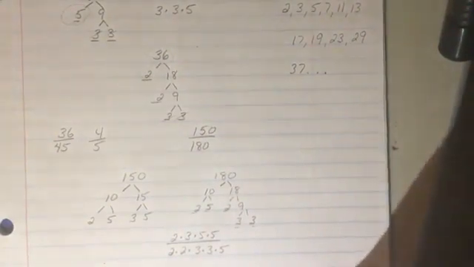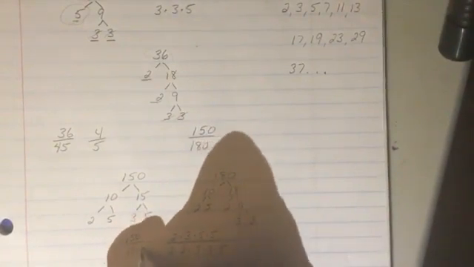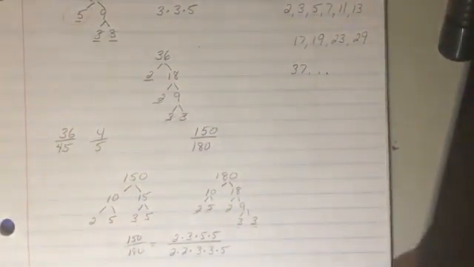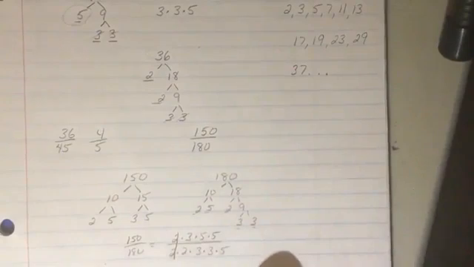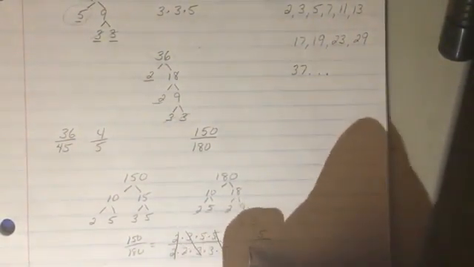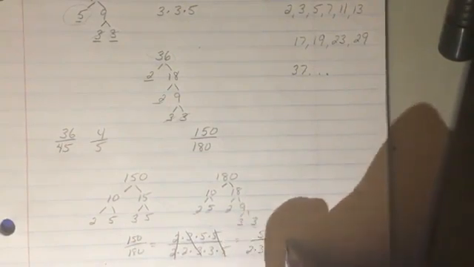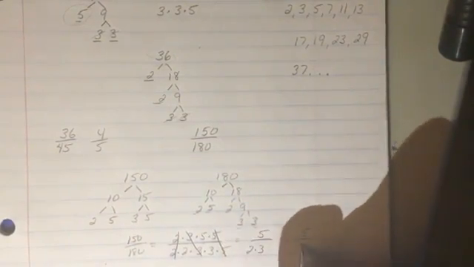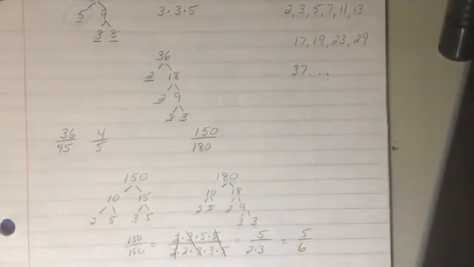Each tip is a prime. Now looking at it this way, we have 150 over 180 broken down into its primes. So look at this. 2's are over each other. I have 3's. I have a 5. What do I have left that's not marked out with a bottom number? I have a 5. And down the bottom I have 2 times 3, which is 6. So 5/6. That's how that works.